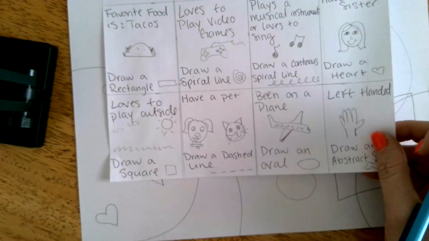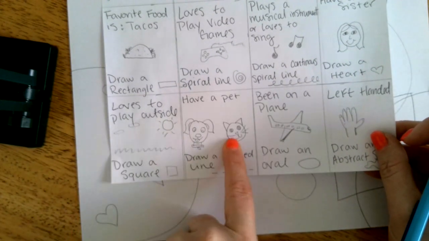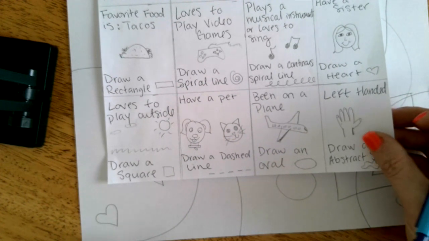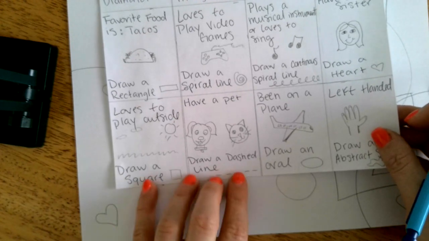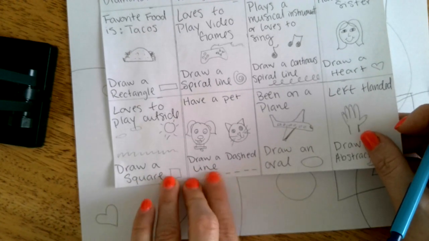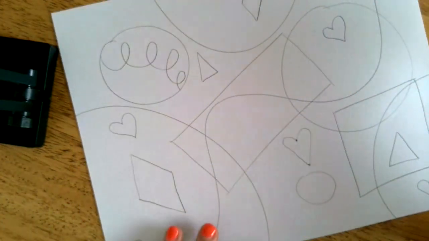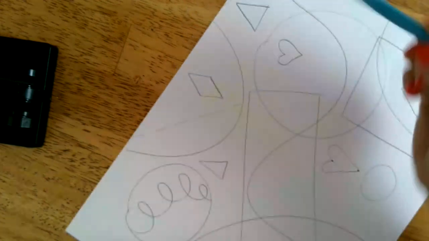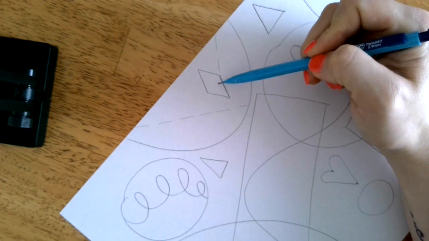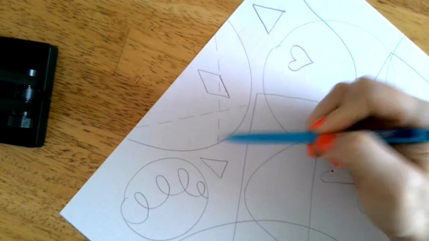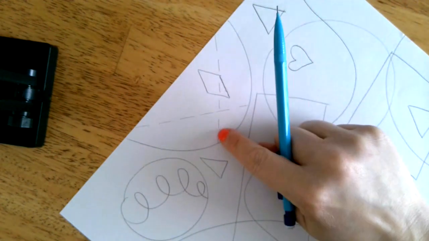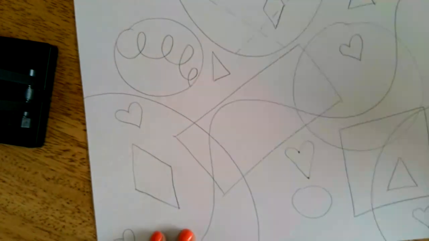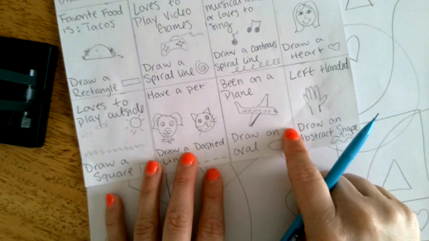And I have a pet. Yes, I do. I have a pet, a cat, and her name is Scarlet. She is over baking in the sun right now by my door. Dashed line. So I'm going to do a dashed line in this little curve line. I'm going to do one this way. I'm going to do one this way. A dashed line is like a straight line, but you don't continue. You kind of pick up, almost like the lines in the middle of a road. A dashed line.